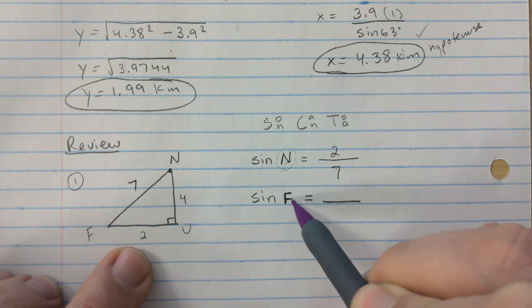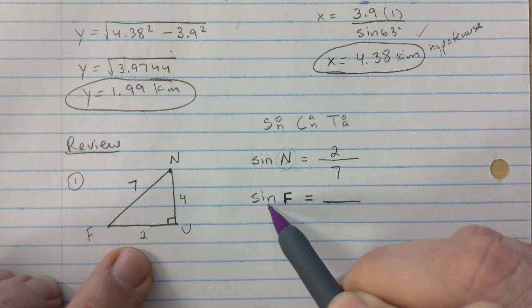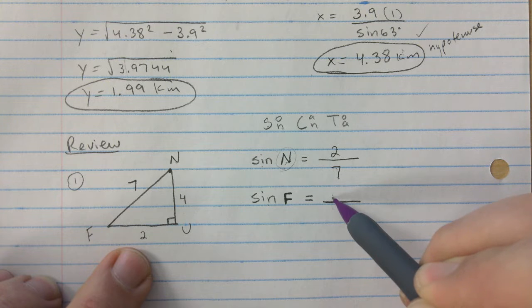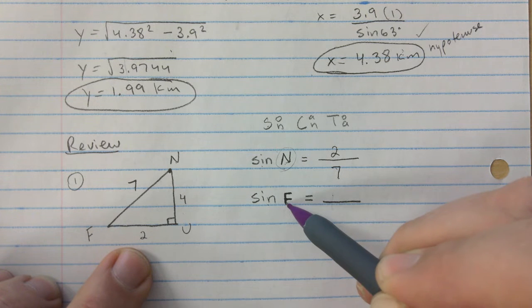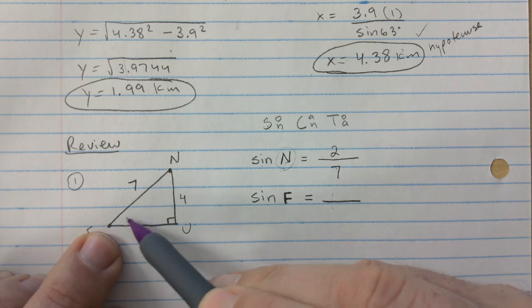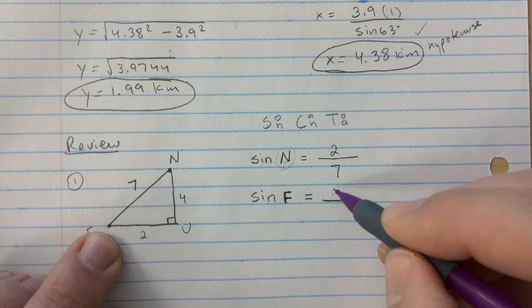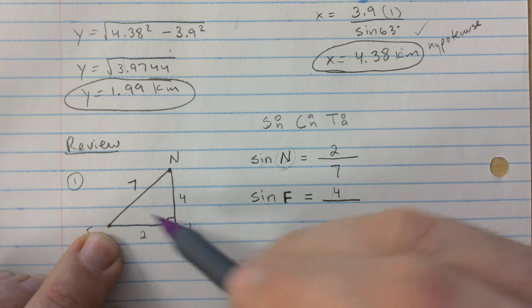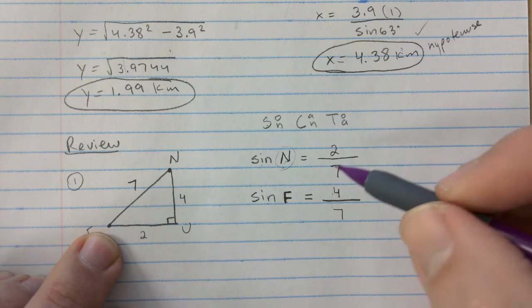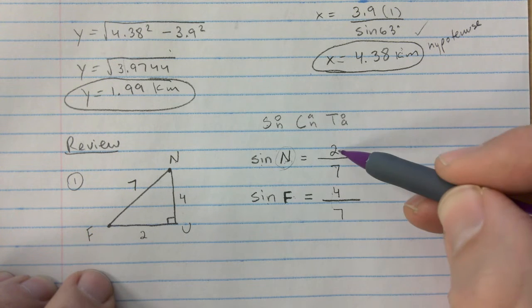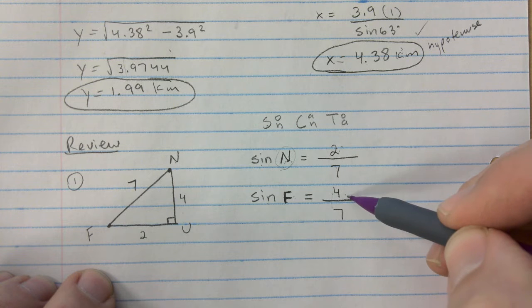Here's F. We're talking sine still, so we're looking at opposite over hypotenuse. Those are the two numbers that go here. But you can't just grab any two numbers, right? So you've got to label. F is over here. In this case, opposite would be 4. And hypotenuse doesn't change on this triangle. It's still always 7. But notice how, depending on which angle you're looking at, the top numbers will change.